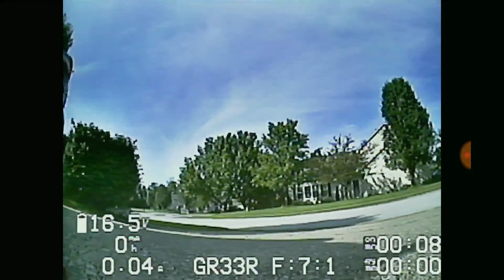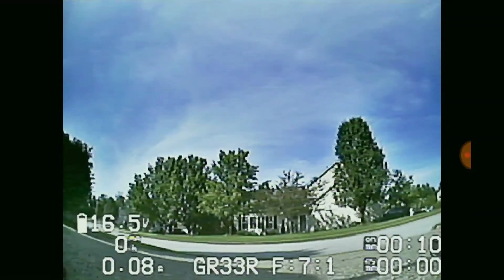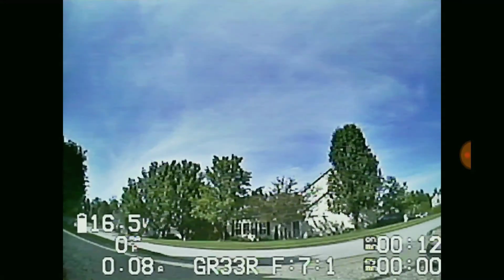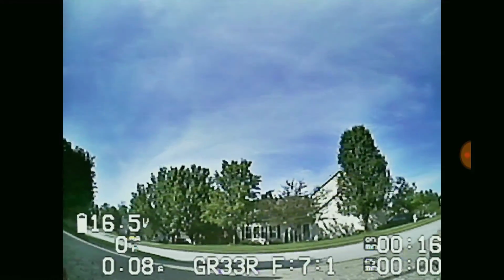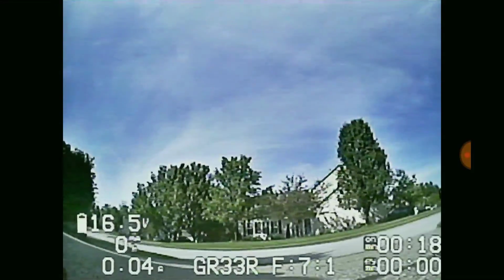Okay, so the first thing you do is plug your quad in. Okay. So my OSD has been acting goofy. I don't know if that's the camera's fault or my OSD chip is going out on my flight controller. But in any sense, all right.